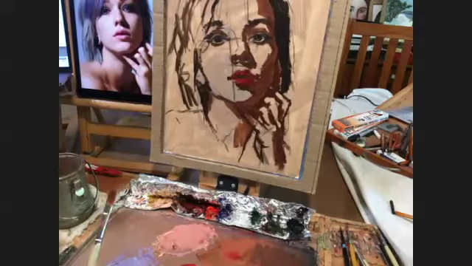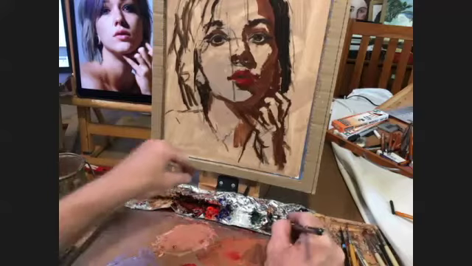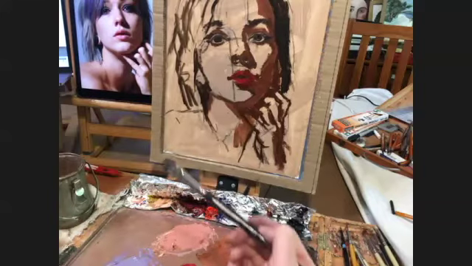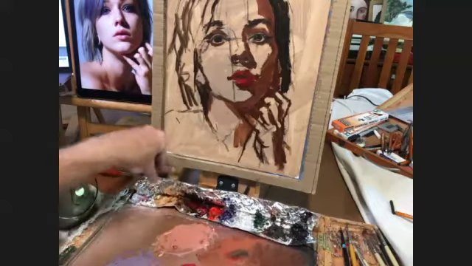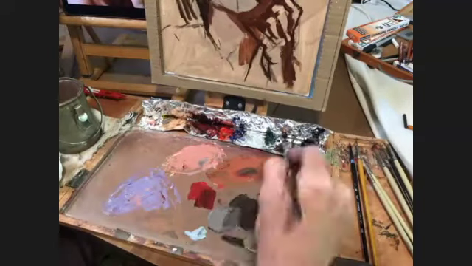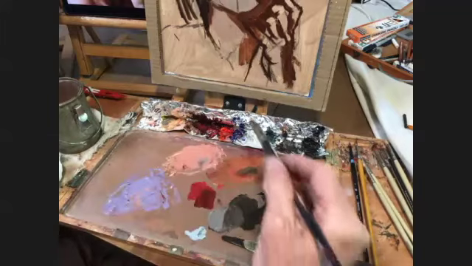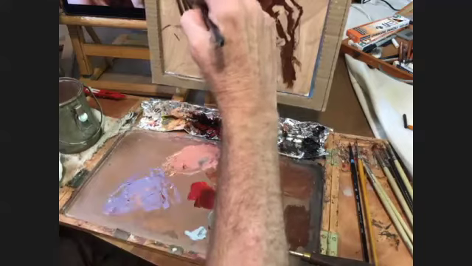Back to her hair. The light part is, I think it's just white and raw umber. Let's add a tiny bit of skin color into it. Maybe a little yellow too. Add a little bit of orange into there. There. Yeah, that seems to work better.